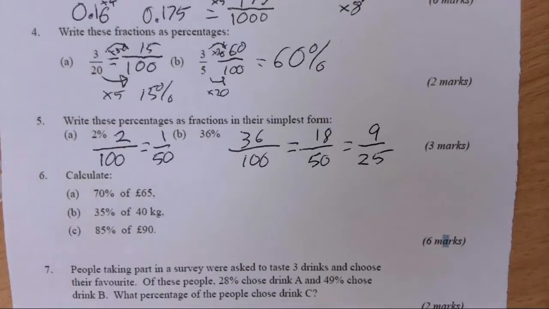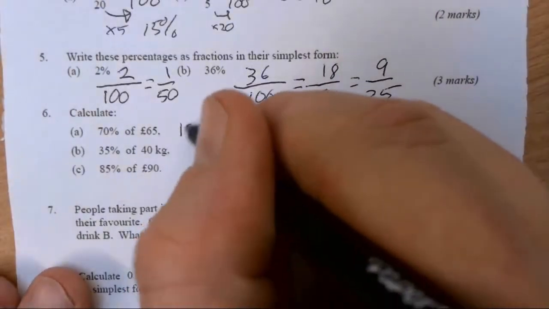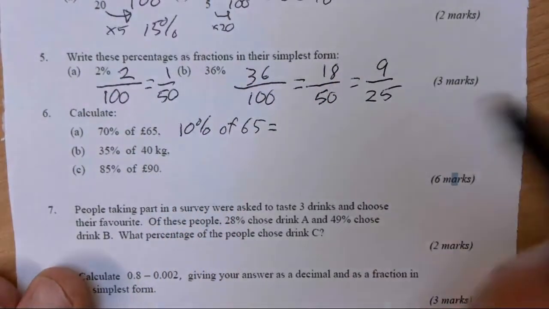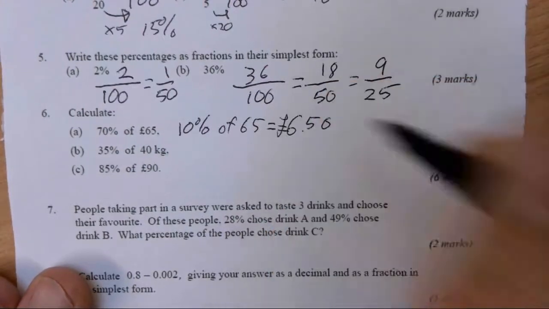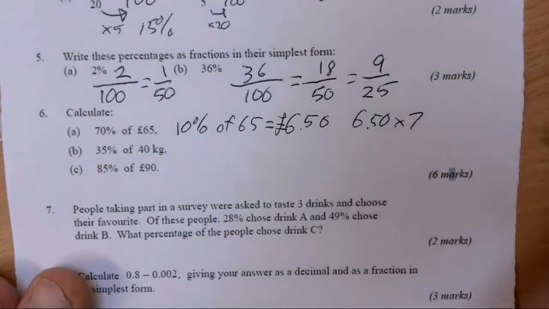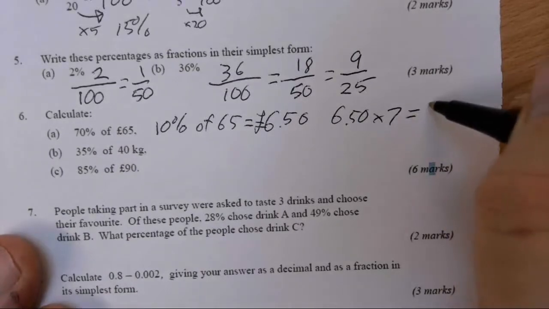Okay, 70% of £65. So I'm going to just do 10% of 65 is £6.50, and I'm going to times that by 7. So £6.50 times by 7, so 6 times 7, 42. And then £0.50 times by 7 is £3.50, so £45.50.